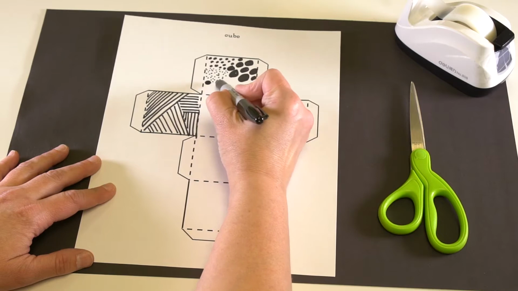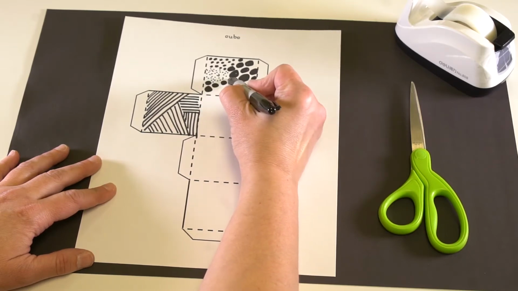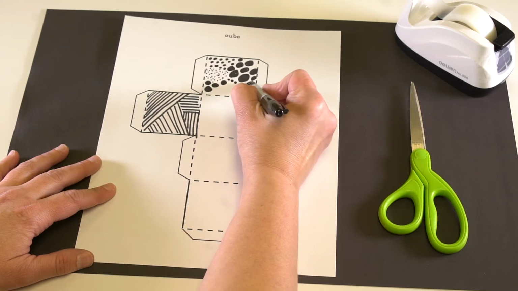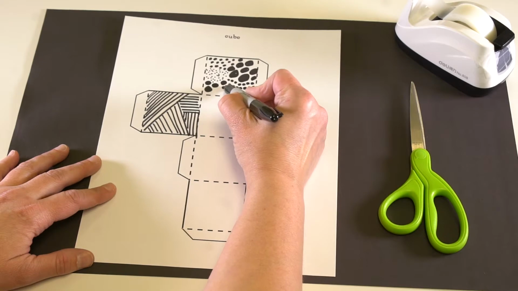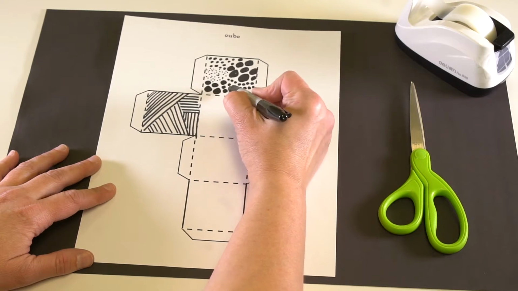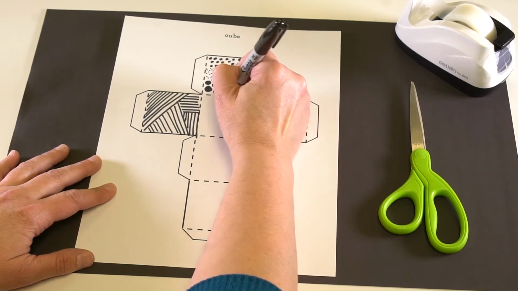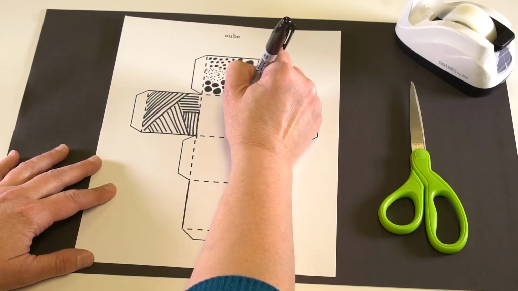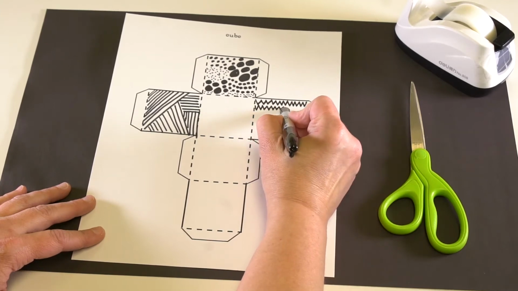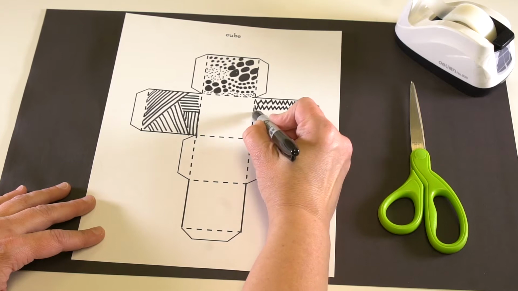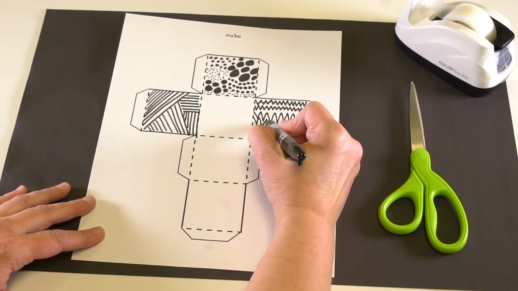Another common Zentangle design that you might want to do is dots. You can do little ones, you can do bigger ones, you can do teeny tiny dots, or do a mix of dots like I am doing. However you decide to do dots is up to you. You can also do zigzags. You can do tight zigzags like this. You can do looser zigzags like this.